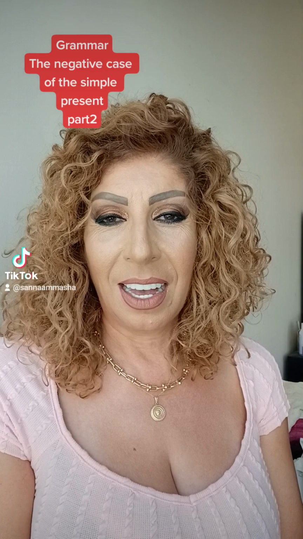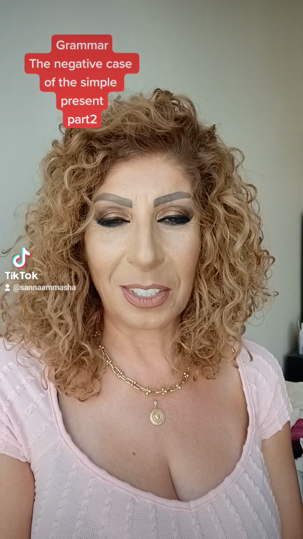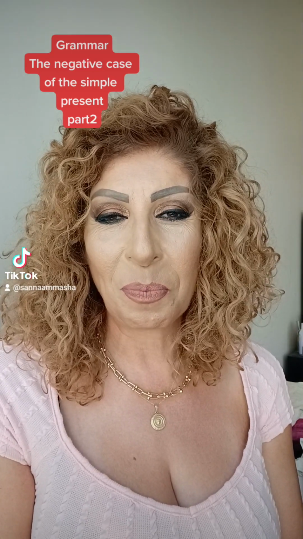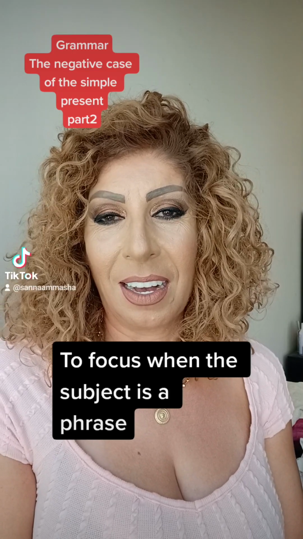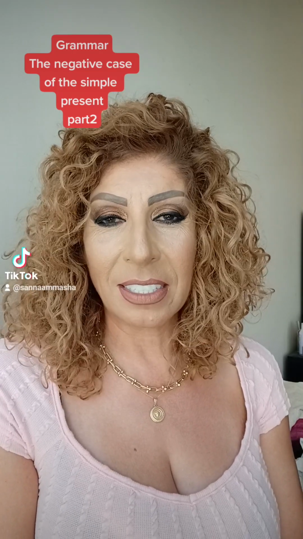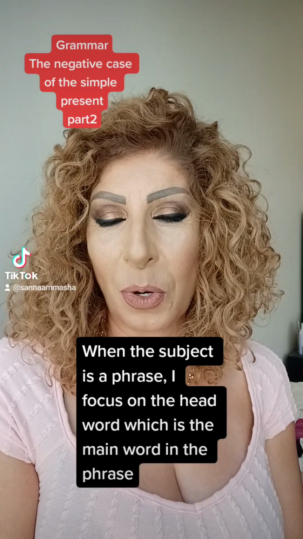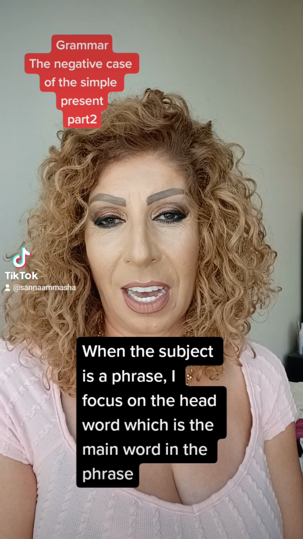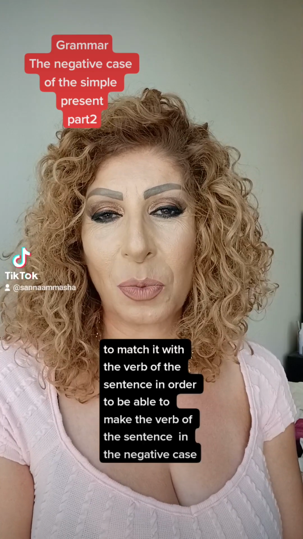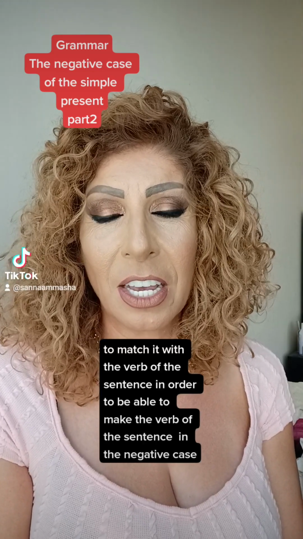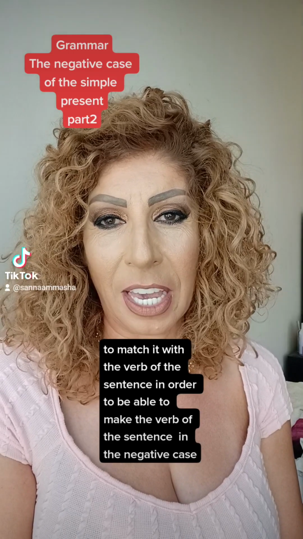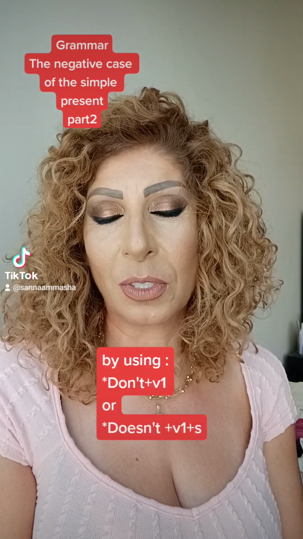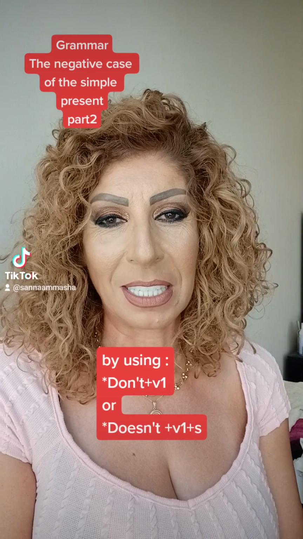In the last video, I explained how to make a negative case in the simple present. In this video, I will continue my explanation and focus on when the subject is a phrase. When the subject is a phrase, I look at the head word, which is the main word in the phrase, to match it with the verb of the sentence in order to make the verb negative by using don't plus verb 1 or doesn't plus verb 1.